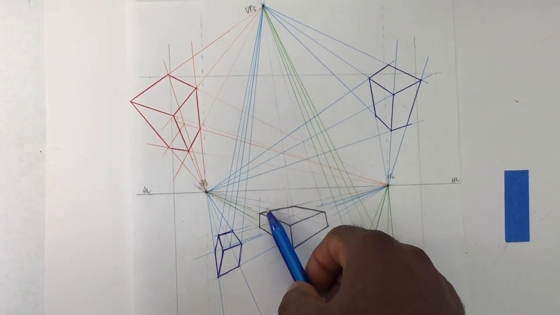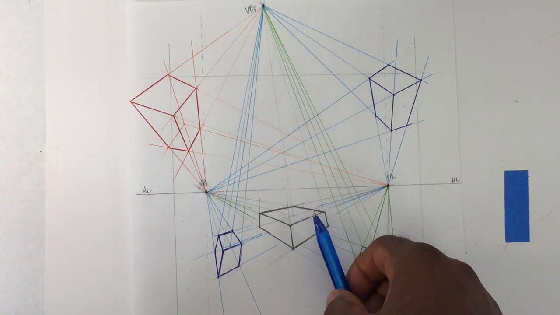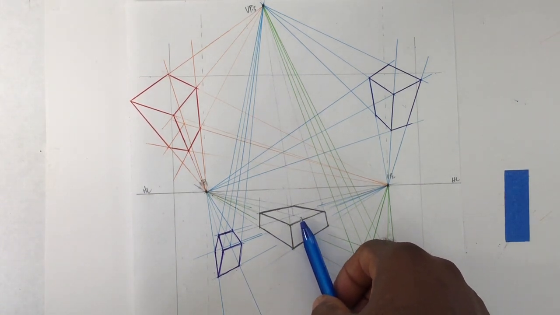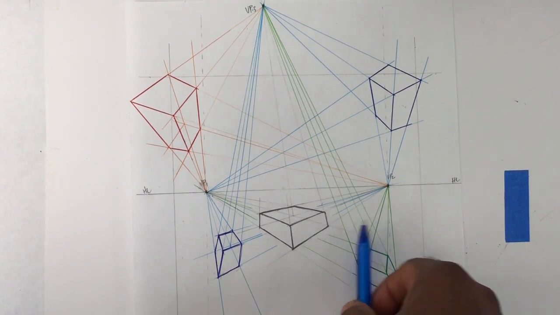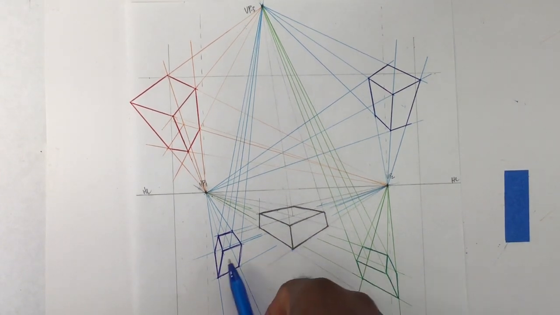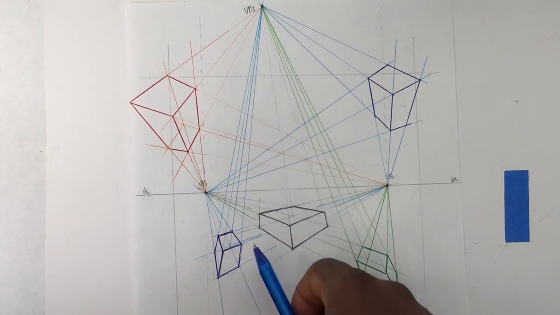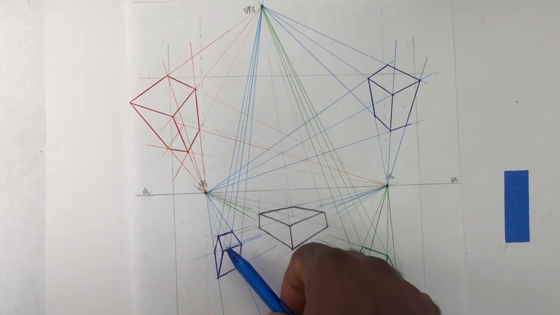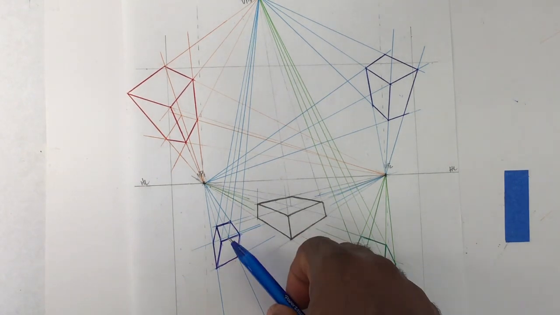So basically this box right here is a normal box, a normal 3-point perspective box. Now, as we venture closer to the left or closer to the right of either vanishing point, the box begins to experience some level of distortion, or whatever object you've drawn, right?